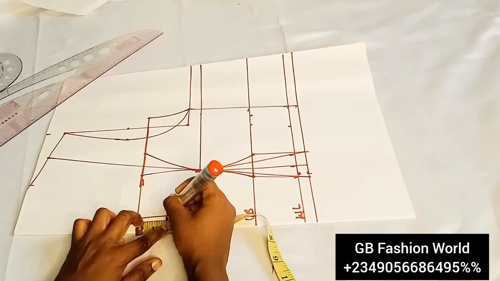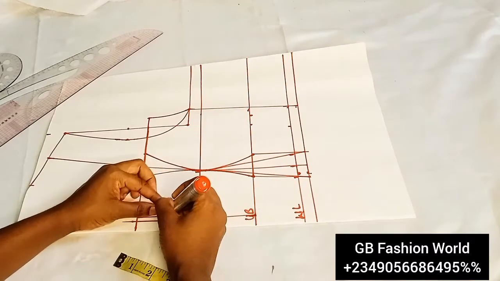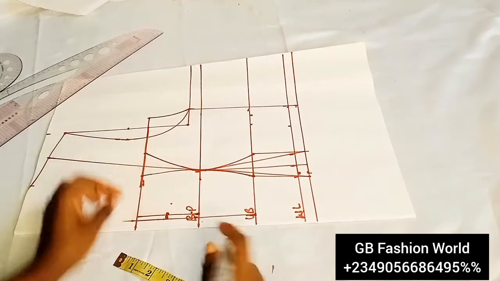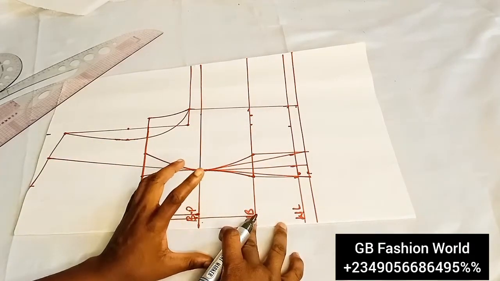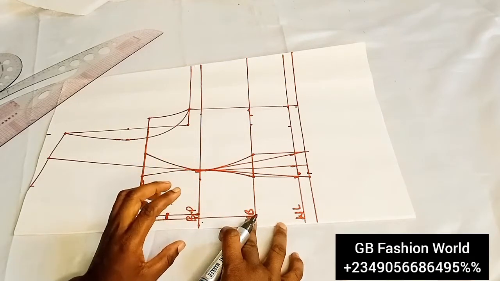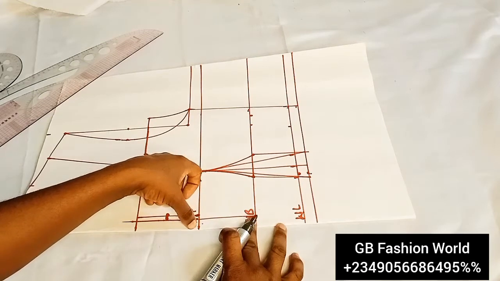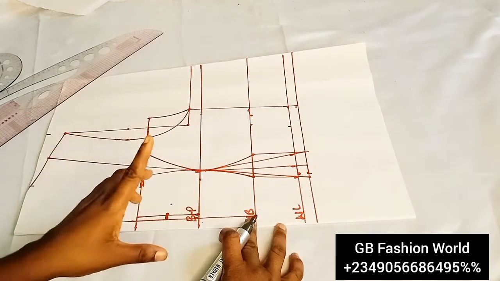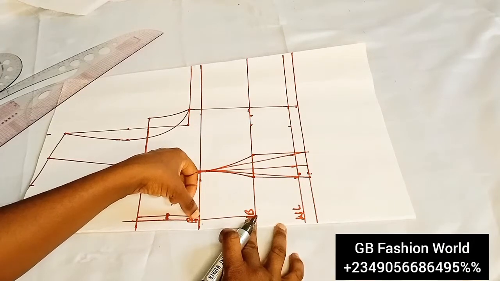Just to determine the neckline, 1.5. So it's this new line. Please don't be confused. It's this new line we are using instead of this half, because the space in between is wide. 1 inch will not be enough if we want to get the exact style. So that's why I'm using 3/4, which is going to give me 1.5.